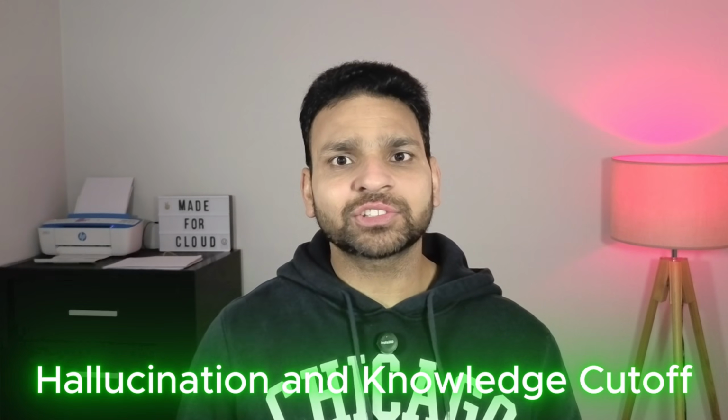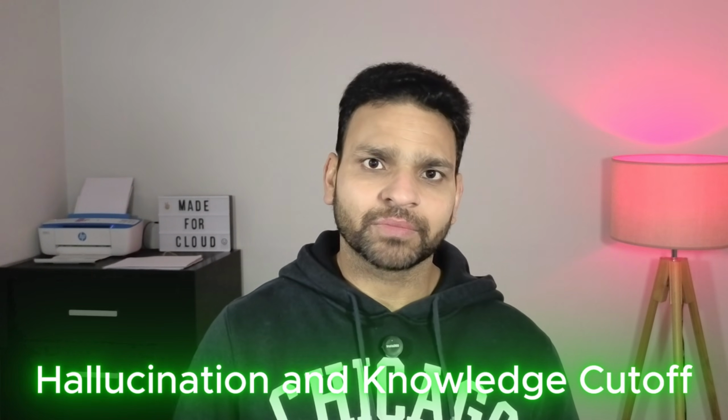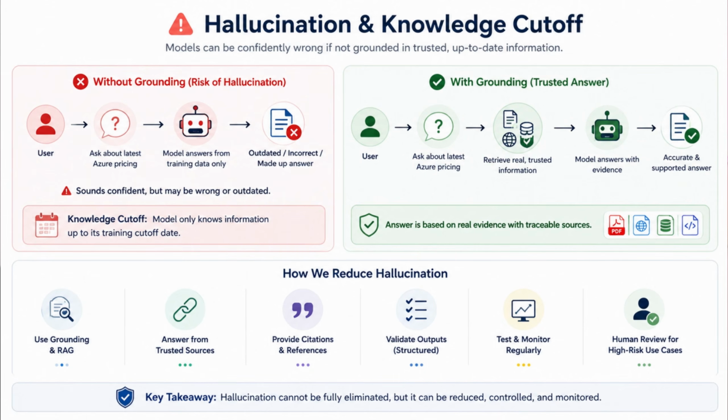Now this brings us to hallucination and the knowledge cutoff. A hallucination happens when a model gives an answer that sounds confident, but the information is wrong, unsupported, or made up. And this is one of the biggest risks in generative AI. The reason this can happen is that the model generates likely text. It is not a database and it does not automatically know whether every statement is correct at the time you ask the question. So if the prompt does not provide enough information, the model may try to fill the gap with something that sounds right, even if it's actually not.